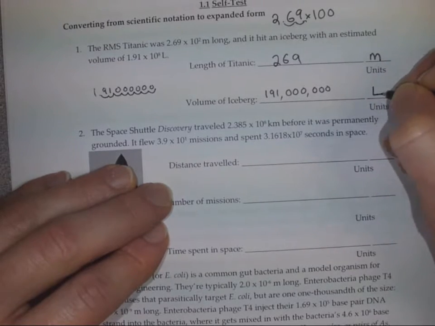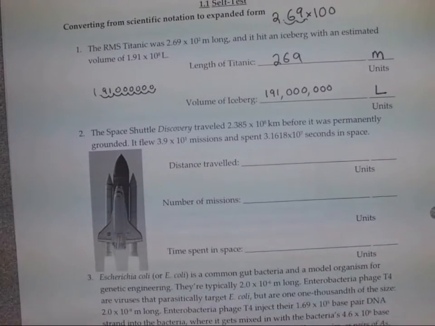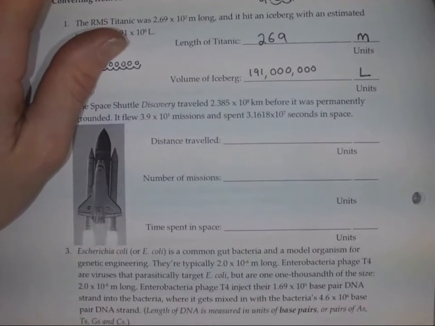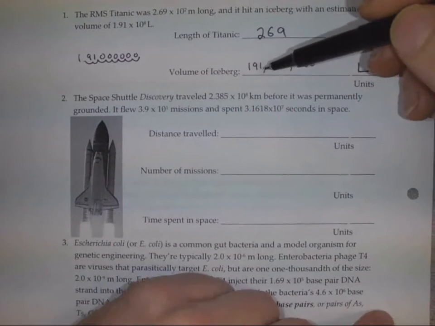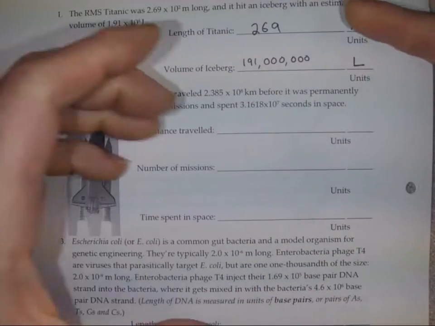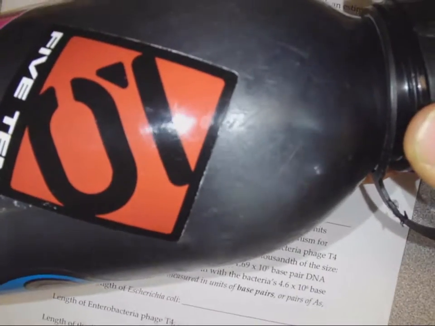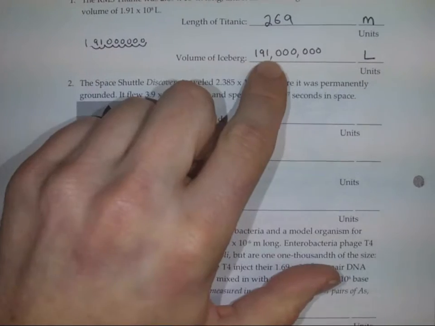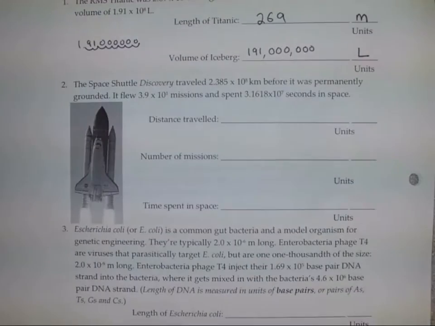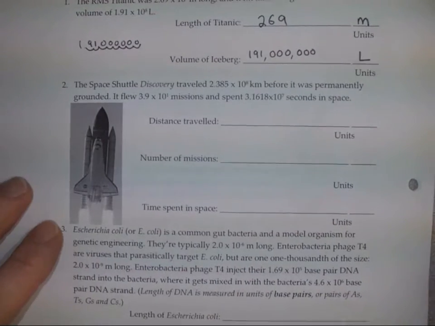All right, and the units were liters. We measured liters. That's how much space the iceberg took up. So you can picture 191 million Nalgenes, or like water bottles, right? That's a typical water bottle. You can imagine 191 million of these guys. That's about how big the iceberg that hit was.